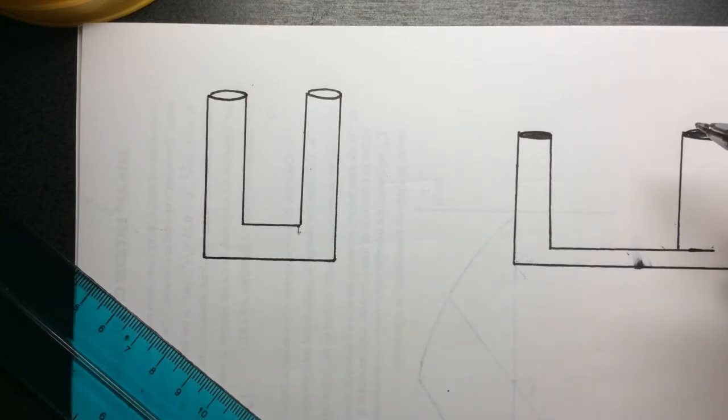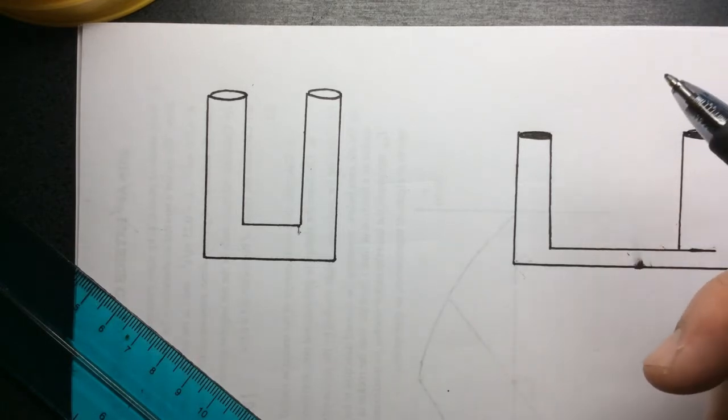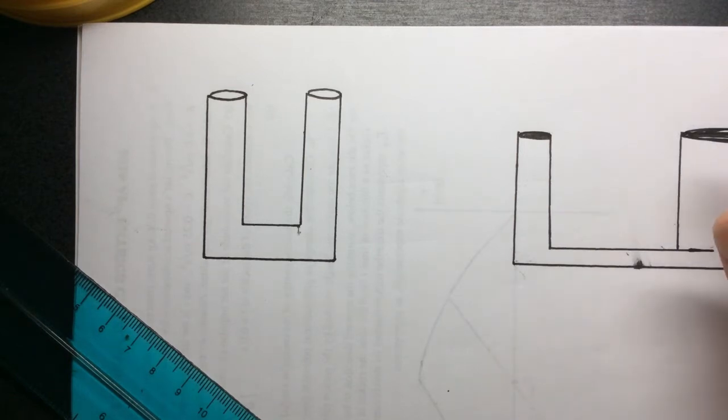And Pascal's law just says that a change in pressure at any one spot in an incompressible fluid is going to be transmitted throughout that fluid. So if I have a small change in pressure in one spot, it should equal a small change in pressure in all the other spots.